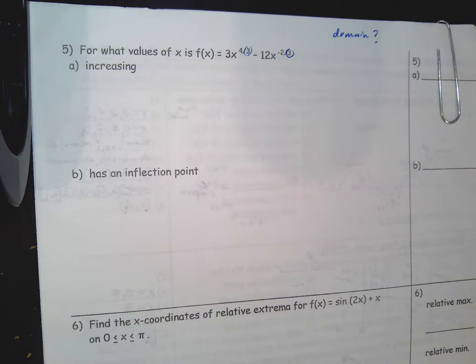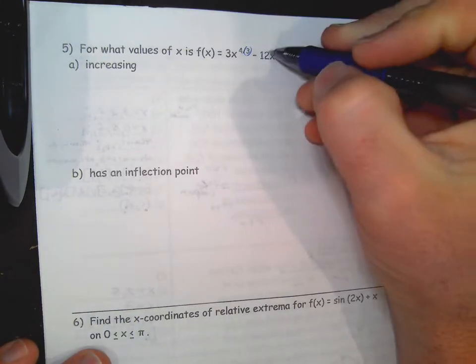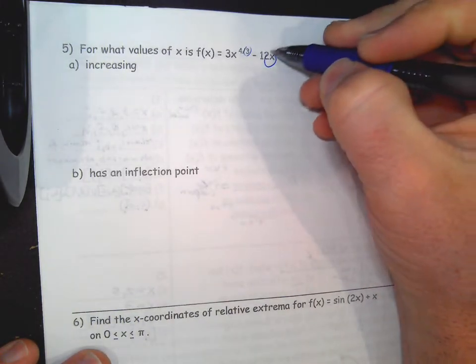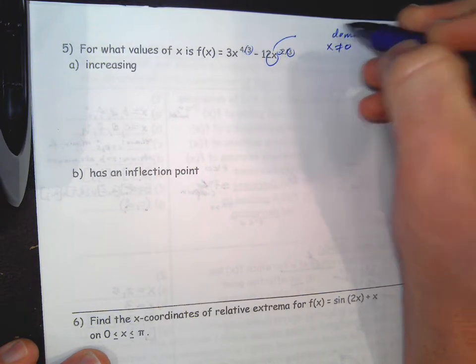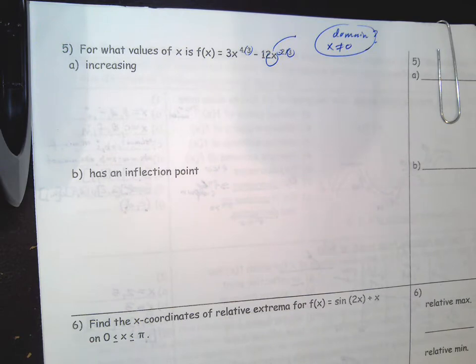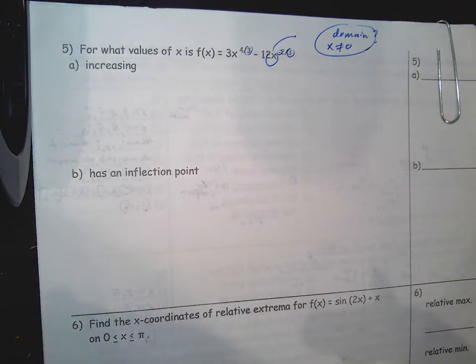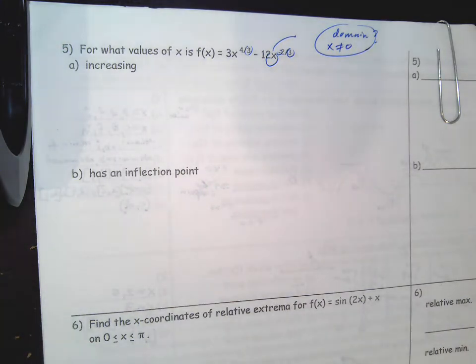Any natural logs of negatives or 0? No. Any division by 0? Right here, this is going to give you division by 0 because this is a negative exponent. So x cannot be 0. That's your domain. You just got to make sure that you can include x in your work still, but you shouldn't include it in your final answers. If there's brackets on 0, you shouldn't have brackets.